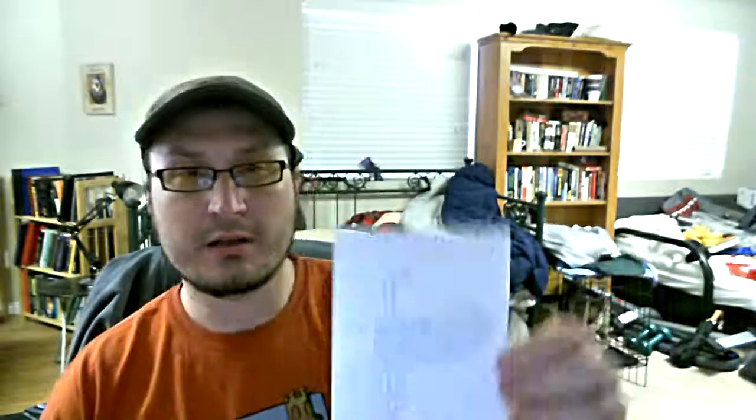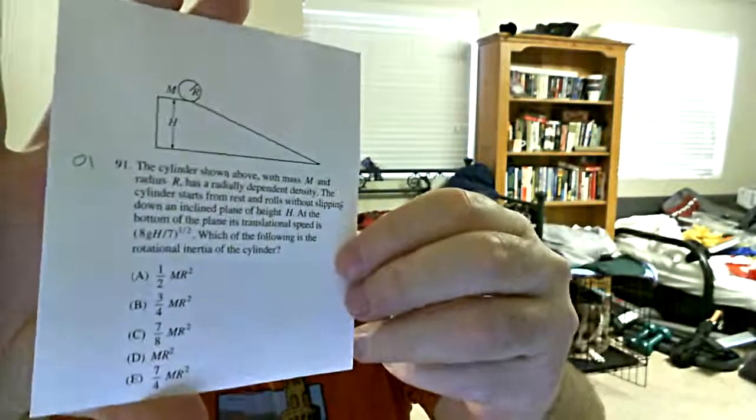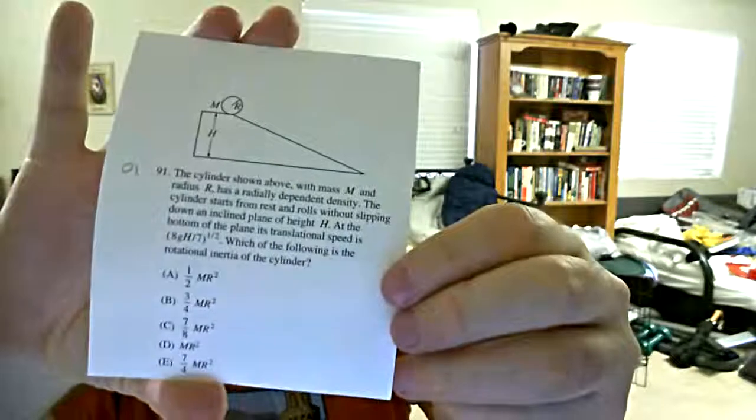Today's problem is off of the 2001 exam, 2001 problem number 91. Looks something like this. So if you have it printed off at home, get it out. Follow along. 91.